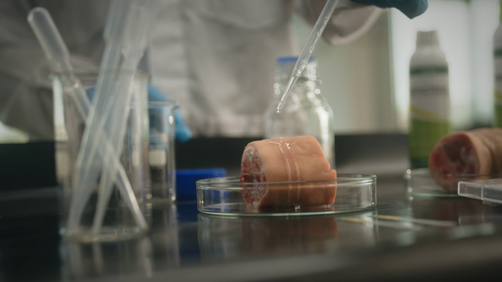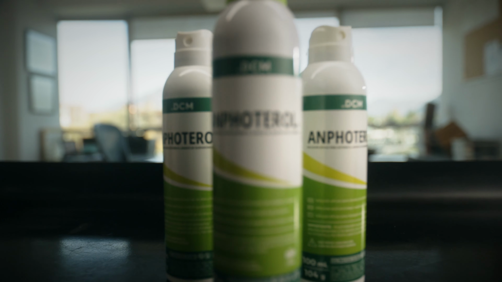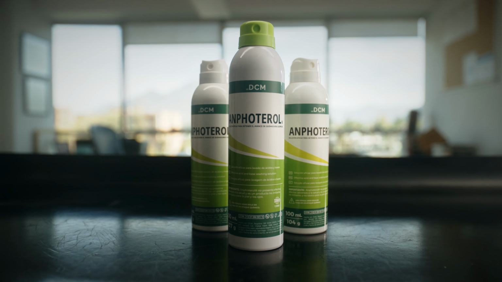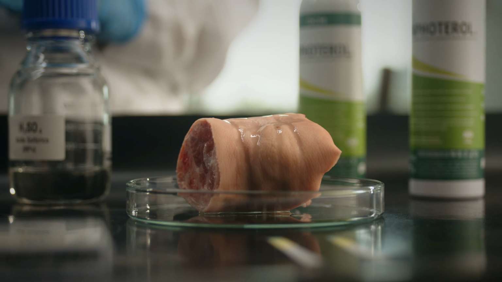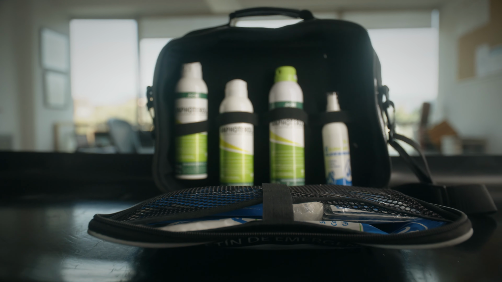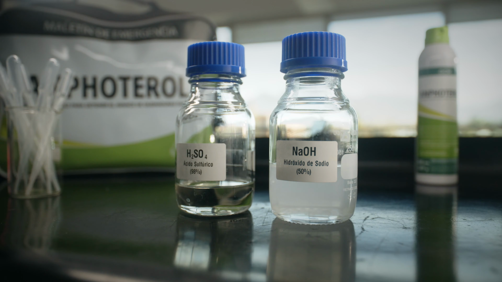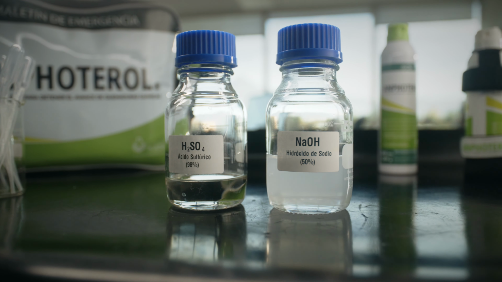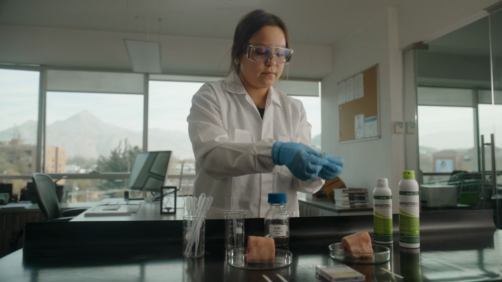Then, on another piece of skin, we will apply the same amount of sulfuric acid and wait 30 seconds, simulating the reaction time of an operator to apply a 100 milliliter device with Anphoterol solution, simulating the reaction of the operator carrying his device together with his tactical case to a burn. Here, you can see the device with its case before the application.